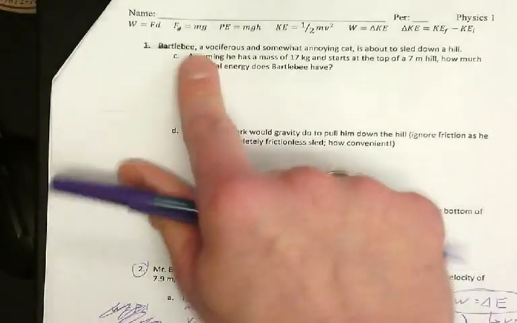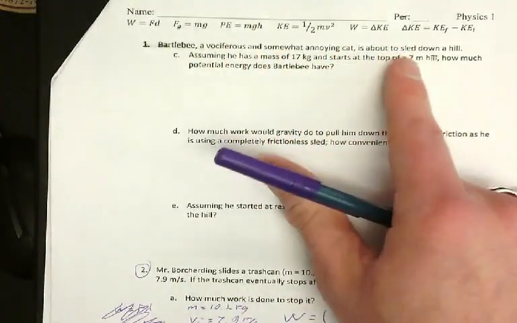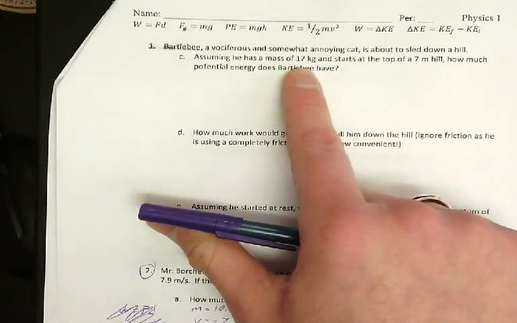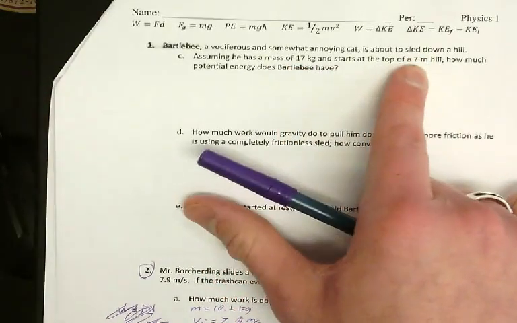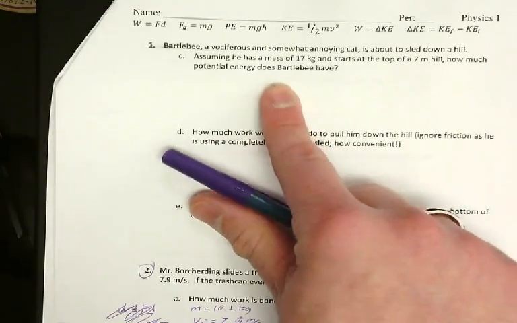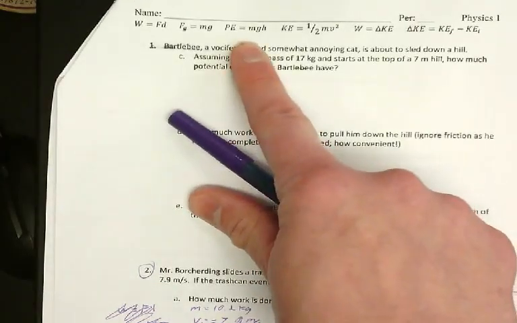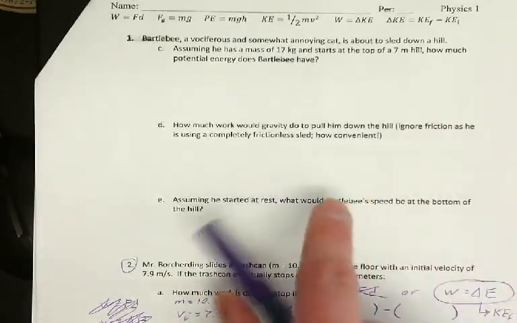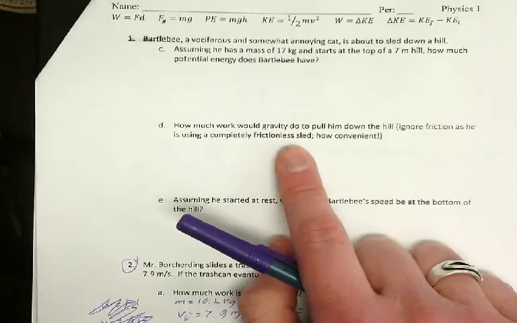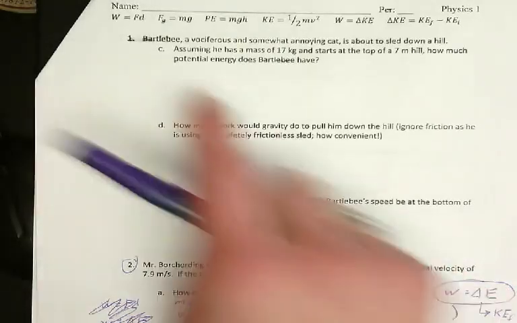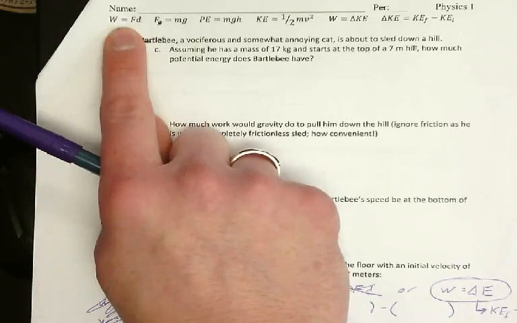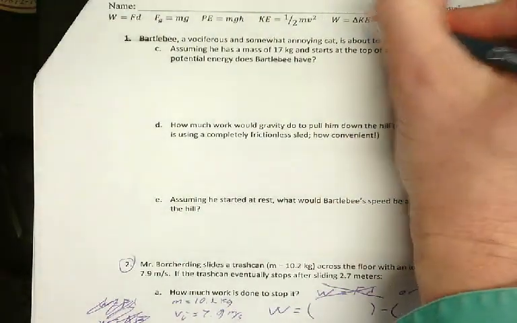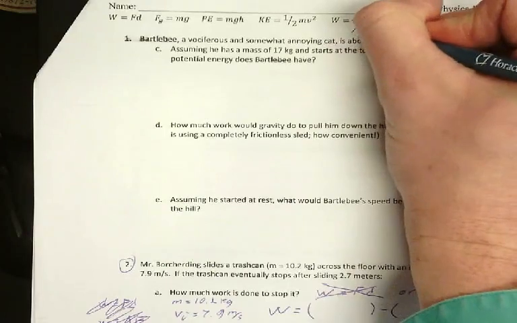Okay, so I want you guys to try number 1. Bartleby, a vociferous and somewhat annoying cat, is about to sled down a hill. Assume he has a mass of 17 kilograms and starts at the top of the 7-meter hill. How much potential energy does he have? So you're just solving PE equals mgh. Then, how much work would gravity do to pull him down the hill? Ignore friction, as he's using a completely frictionless sled. So then you're going to do either W equals Fd or W equals delta E. Don't worry about the delta KE, just make it delta E.